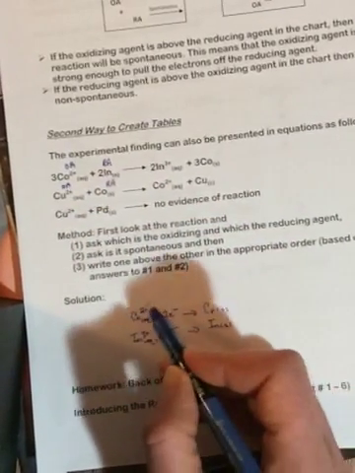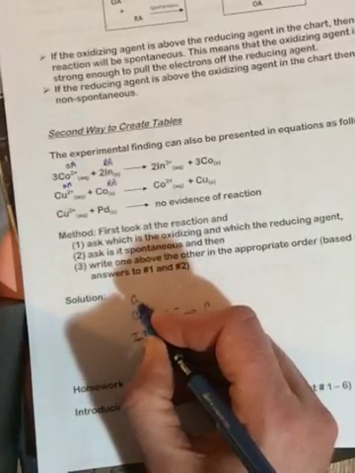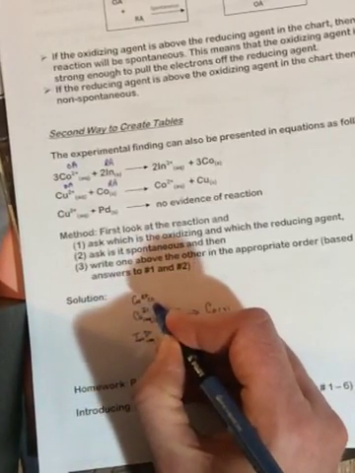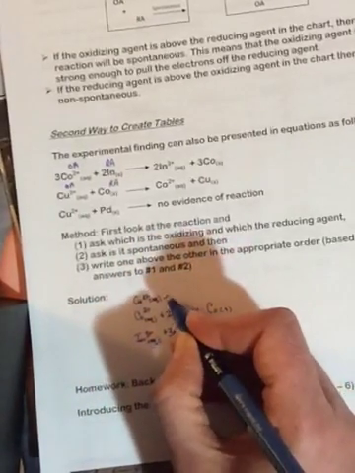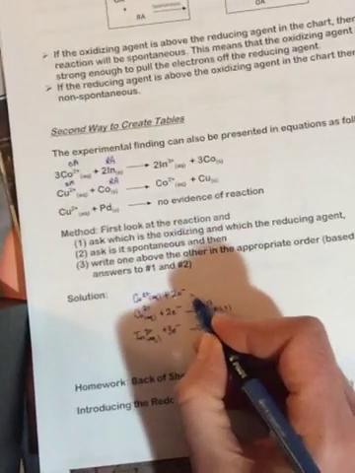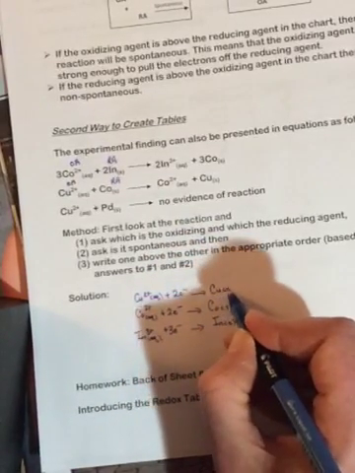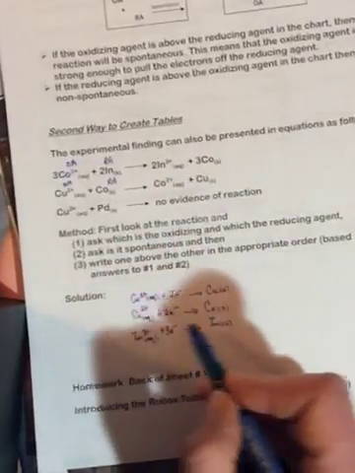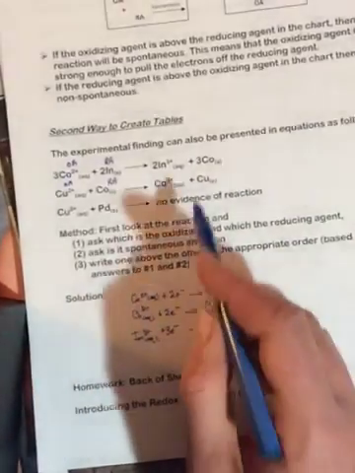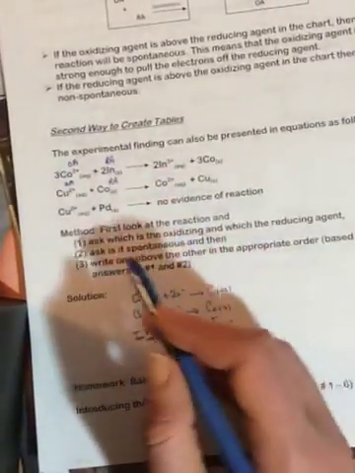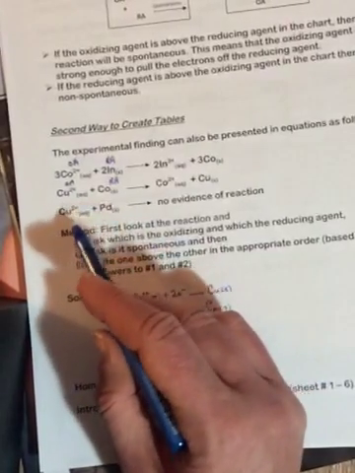So the Co is right here. I need to write the Cu2+ aqueous above it, plus 2 electrons going to Cu solid. And then I don't have to rewrite the Co. It's already here, right? It's below it, so it's done. So now I can go to the third one.